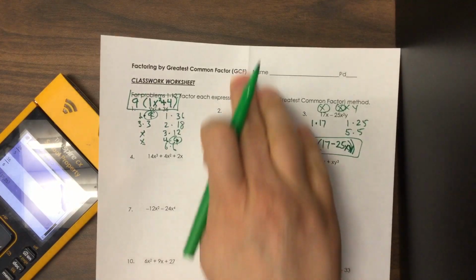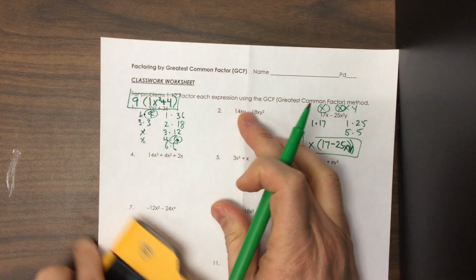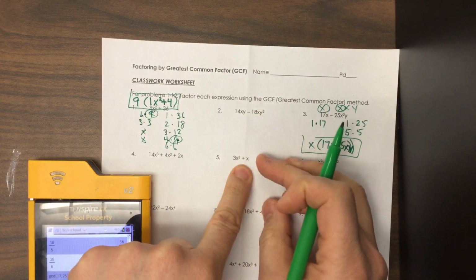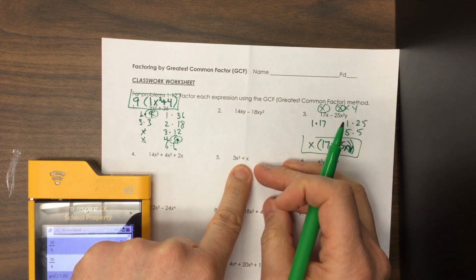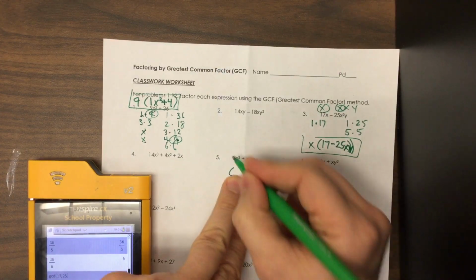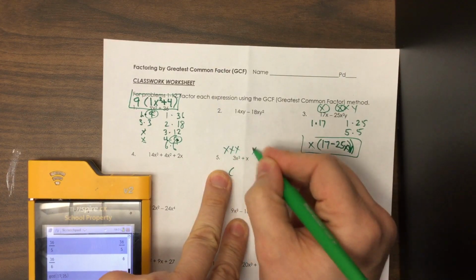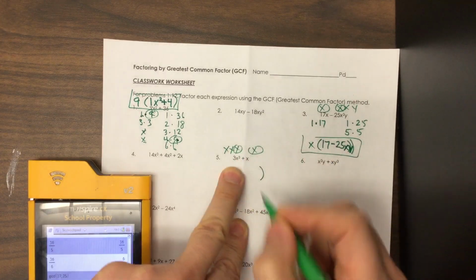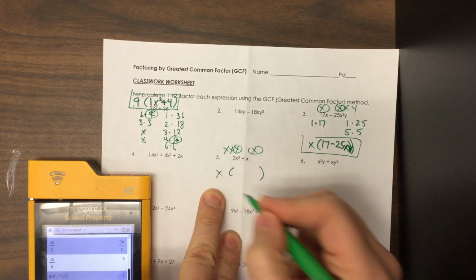Let's try number 5. Number 5, we have 3x to the third power plus x. Well, this is actually easier. We don't have any numbers to worry about. All we're taking out is an x. This one has 3 x's. This one has 1x. They both share at least 1x. I'm taking out the 1x.